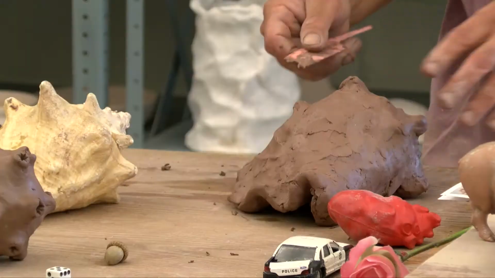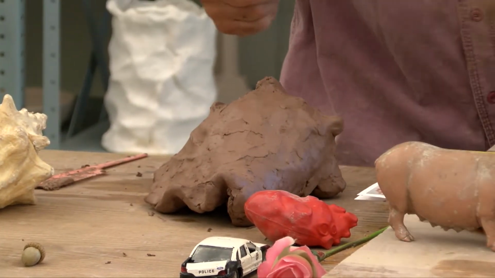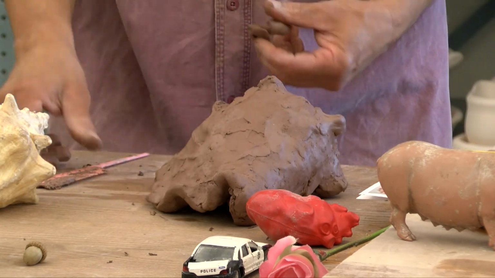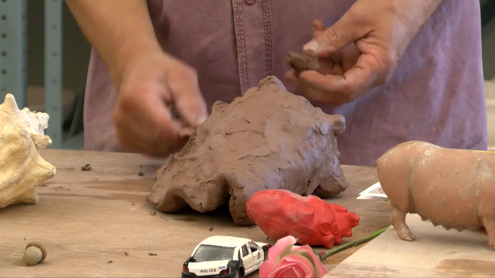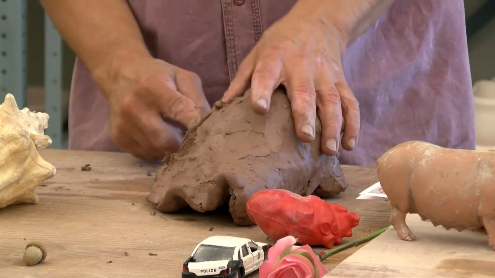So if I were going to add more clay to this, I would make sure I slip and score, and then I can add freely. So you have a whole area where you need to add clay. Just make sure you slip and score it, and you can add it.